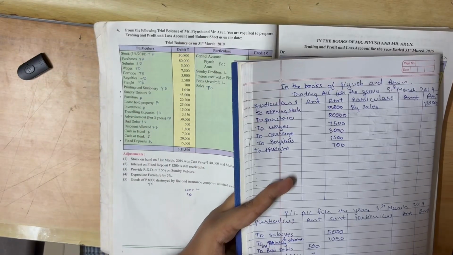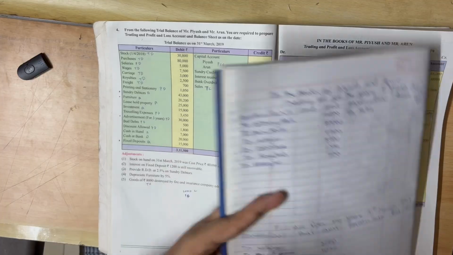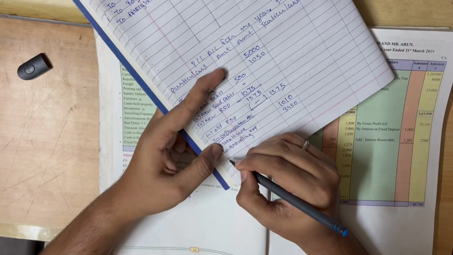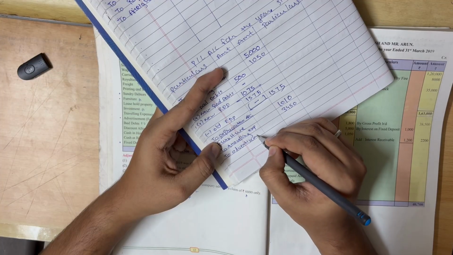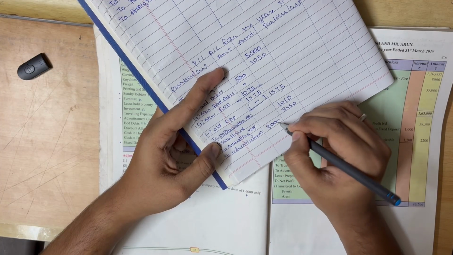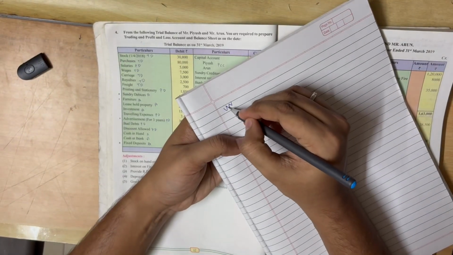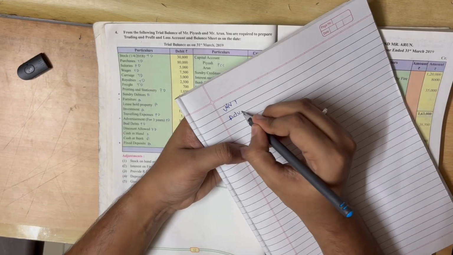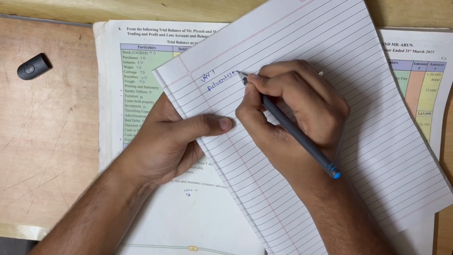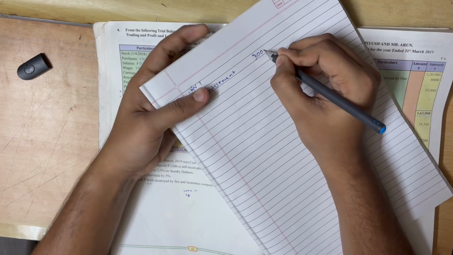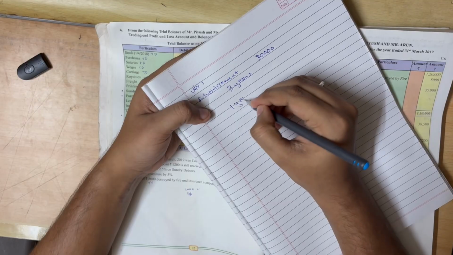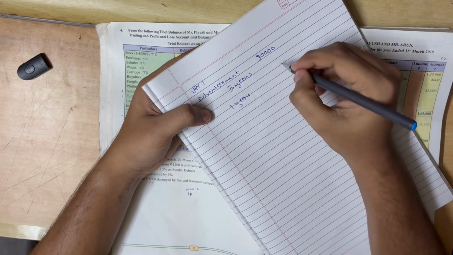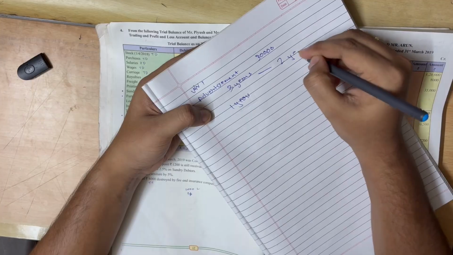Next is advertisement, hidden adjustment. Let's solve it first. To advertisement, which they have given 30,000 for 3 years. Adjustment: they have said that advertisement they have paid 30,000 for 3 years, but we are calculating it for 1 year. Which means they have paid extra for 2 years.